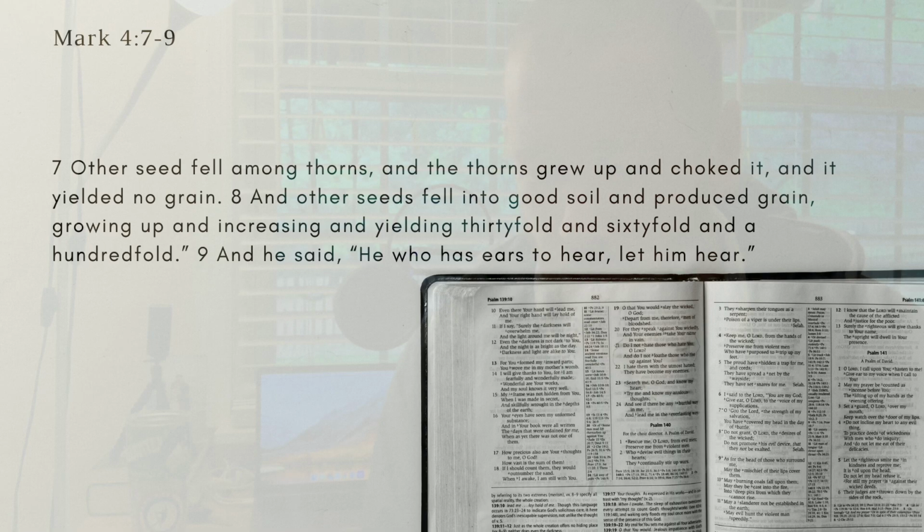Other seed fell among the thorns, and the thorns grew up and choked it, and it yielded no grain. And other seeds fell into good soil and produced grain, growing up and increasing, and yielding 30-fold and 60-fold and 100-fold. And he said to them, "He who has ears to hear, let him hear."